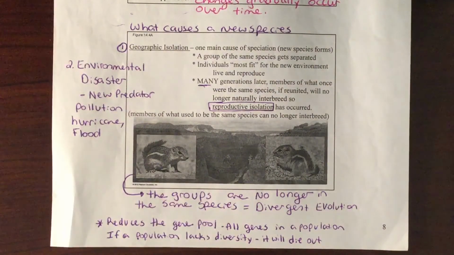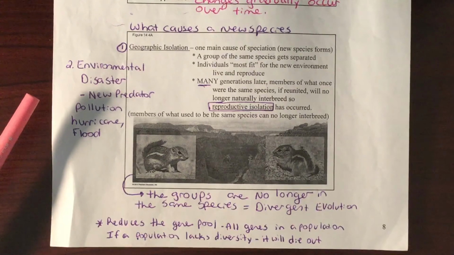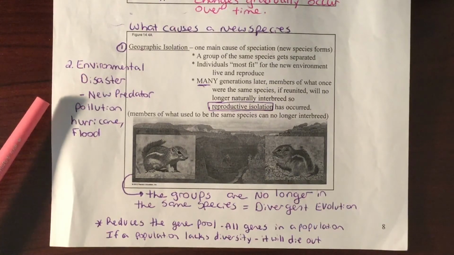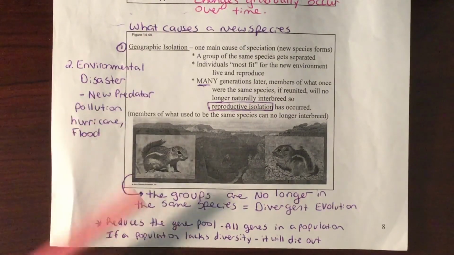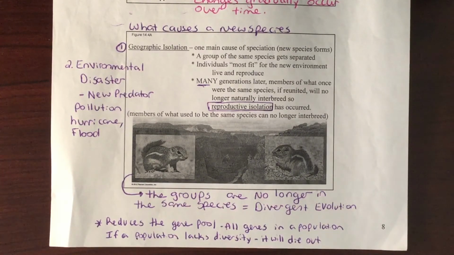Second way, environmental disaster. A new predator gets put into the ecosystem. We talked about the Florida Everglades with the python. Someone let a python or two go, and they are overwhelmed with them right now. Organisms need to change. So the little chipmunks that may live there, or rabbits, or birds, they need to change too. Favorable variations are going to survive better, and these populations are going to change. So maybe they're a little faster, or they can camouflage a little bit better.